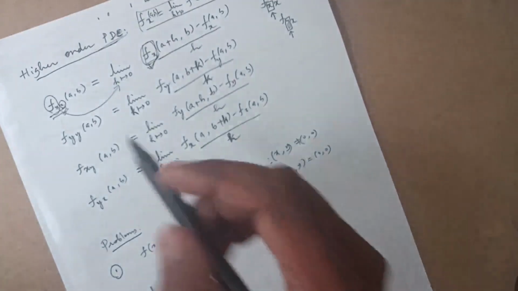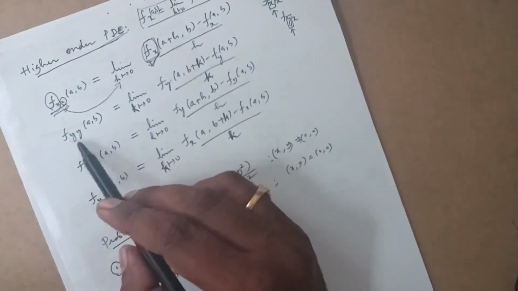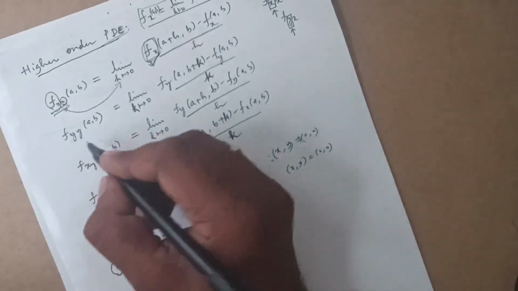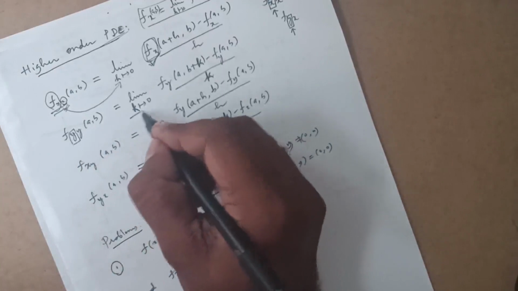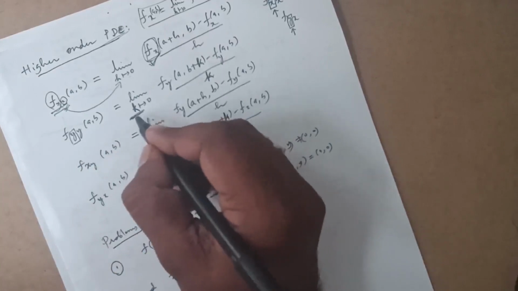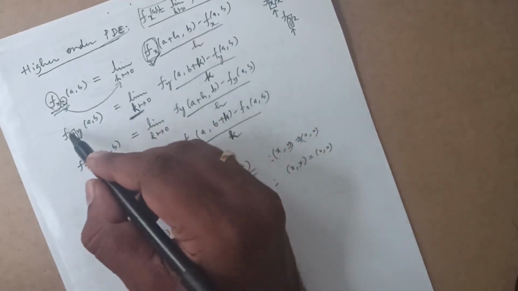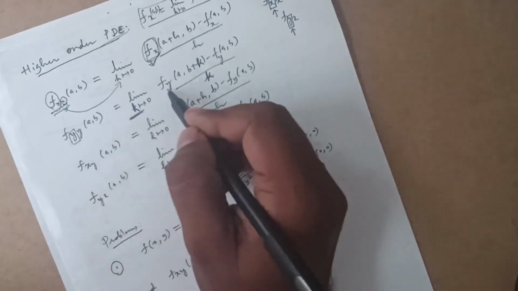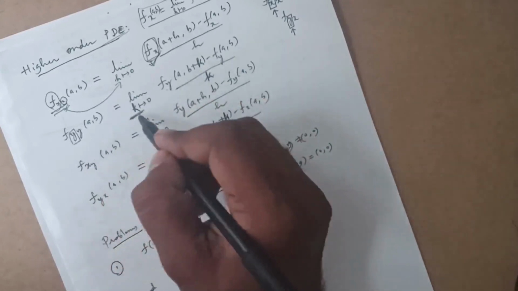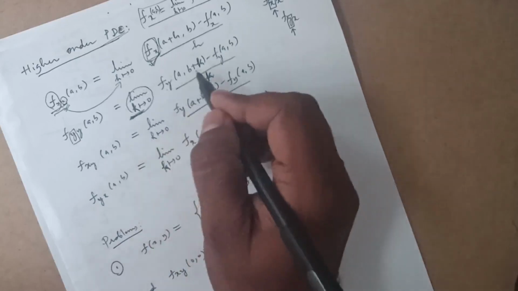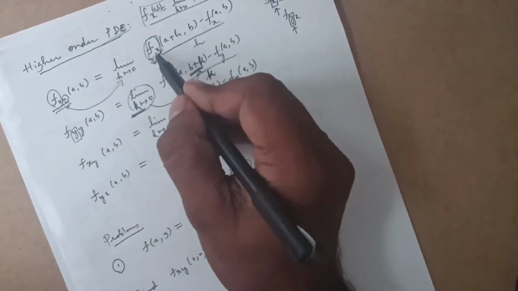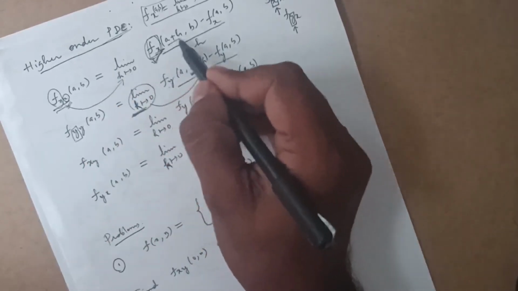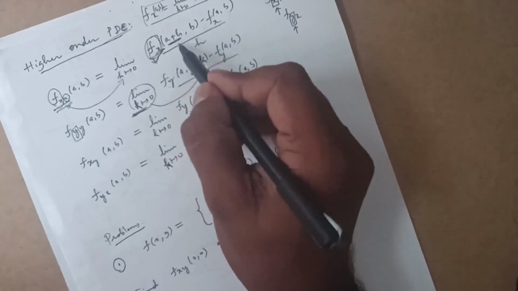Now, what is f double y of a b? As I said, you consider the first one, that is y is there, so you need to introduce the small step size, that is k tending to 0. Then you need to take fy, and if you are introducing k, the increment is with respect to the y axis, that is the second coordinate. Here, since you had introduced h, the increment is towards the first coordinate, the x coordinate.